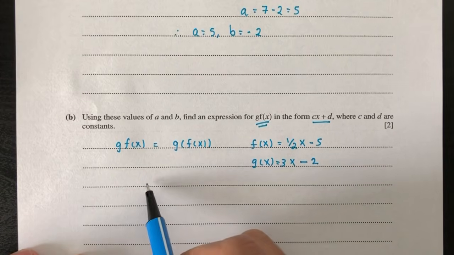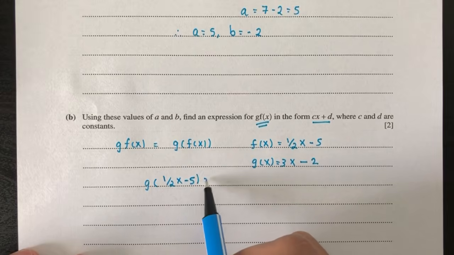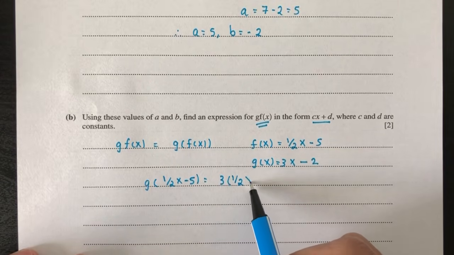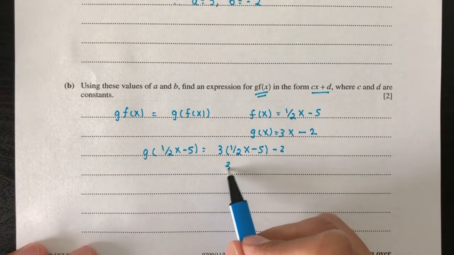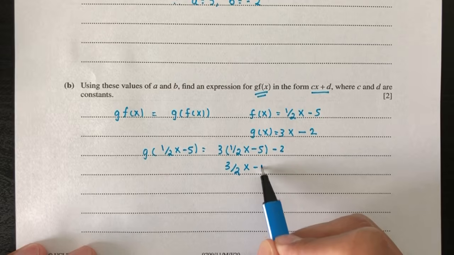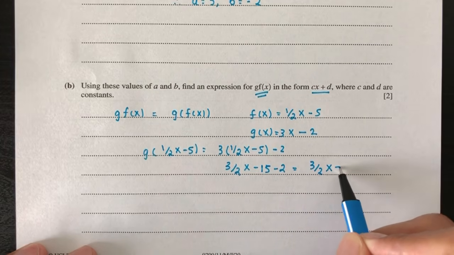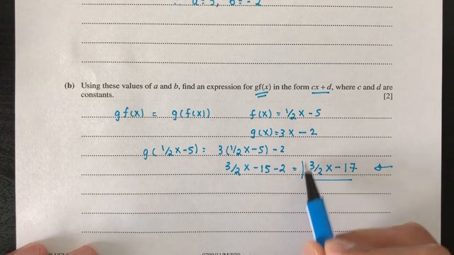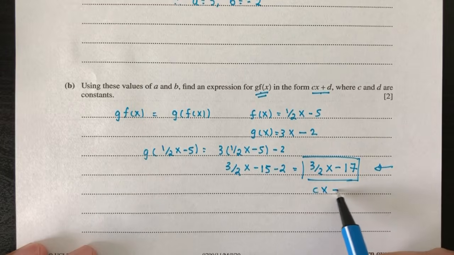So this will become g of half x minus 5, which will be 3 times half x minus 5, minus 2, which is 3 over 2 x minus 15 minus 2, which is 3 over 2 x minus 17. So this is the value that we need to show, which is cx plus d.